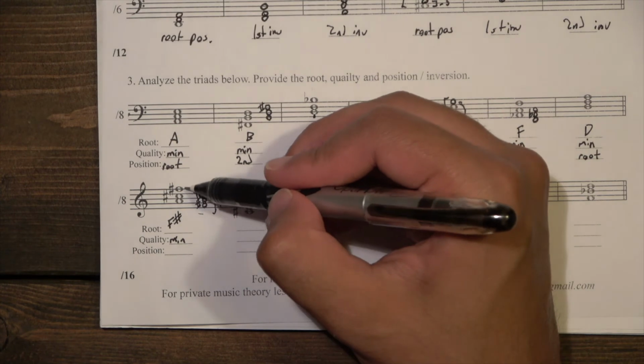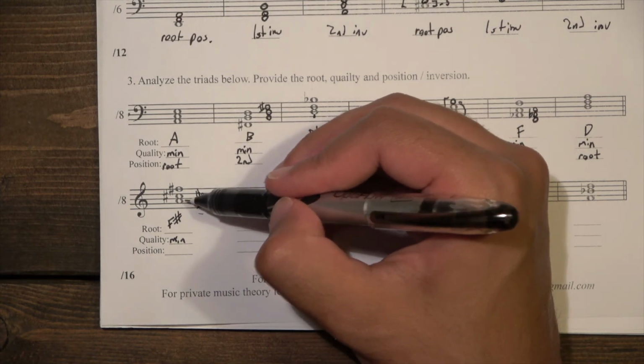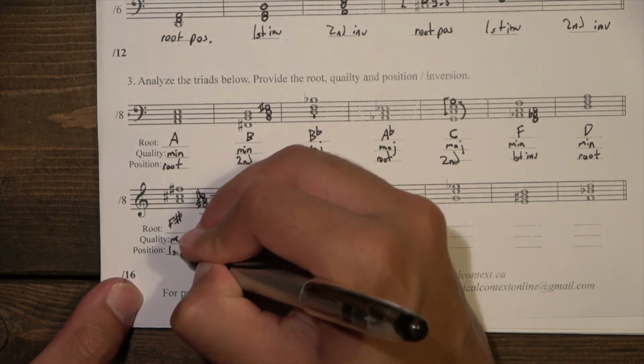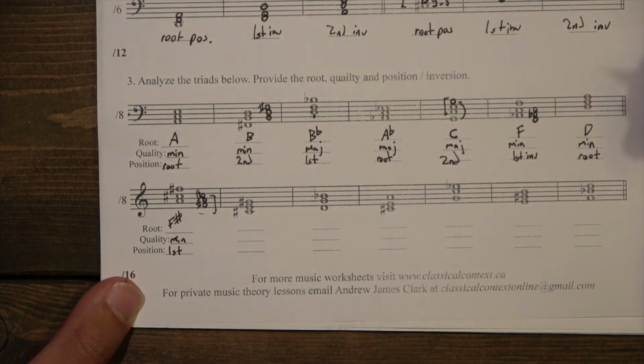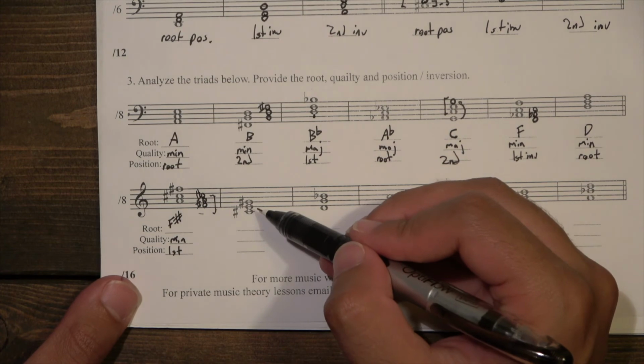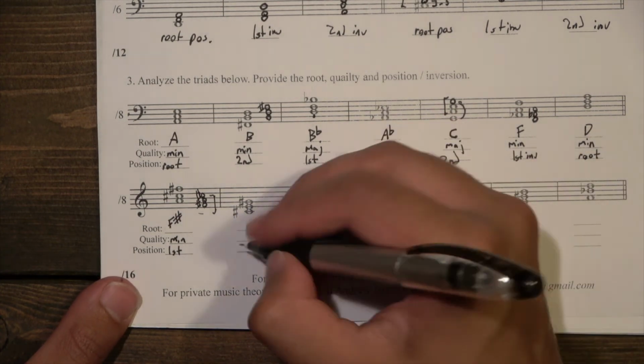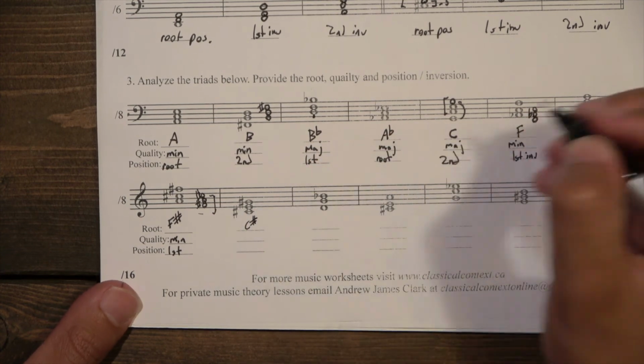And in the original question, A was on the bottom. A is the third, and when you have the third on the bottom, you're looking at a triad in first inversion. First. Hooray, root position. Oh no, it's C sharp. C sharp is the root. Is it C sharp major or C sharp minor?